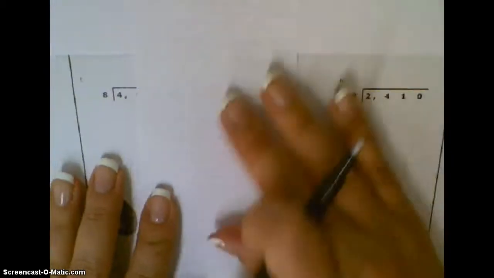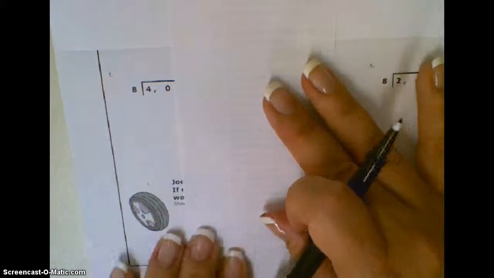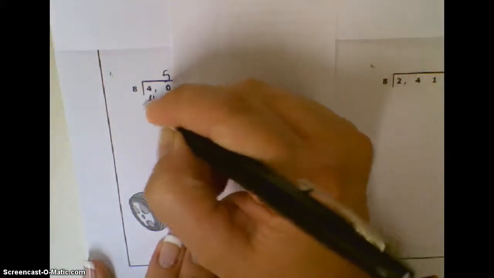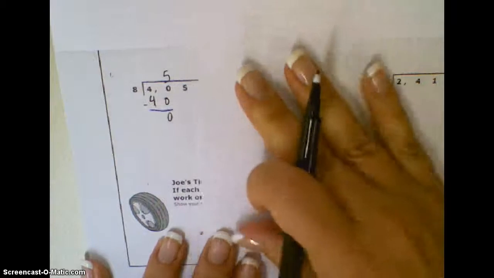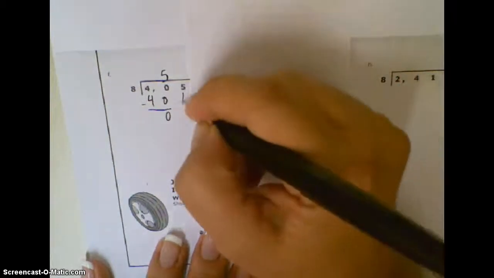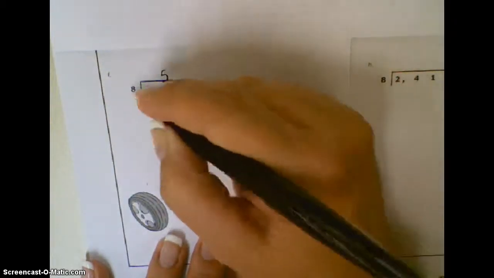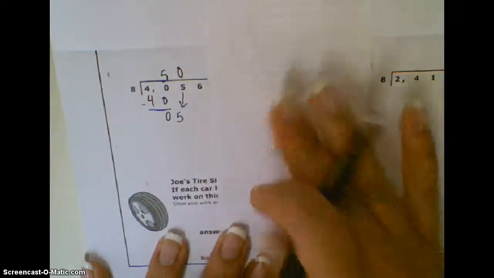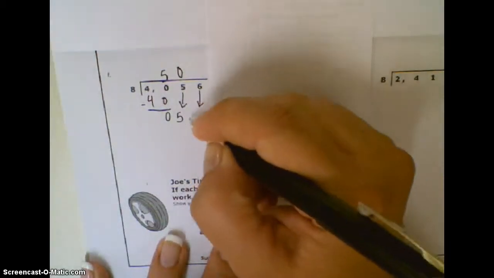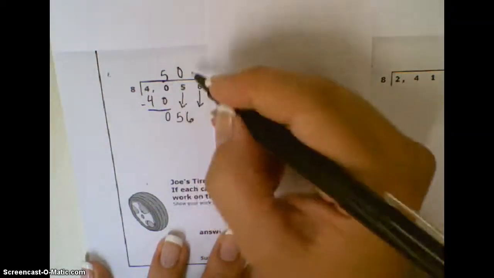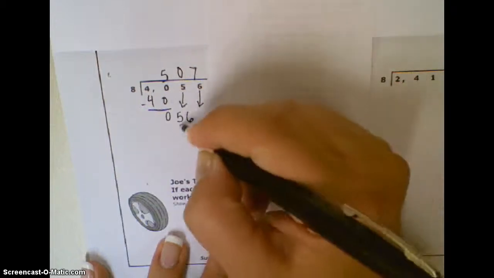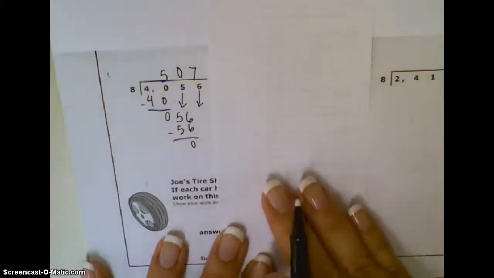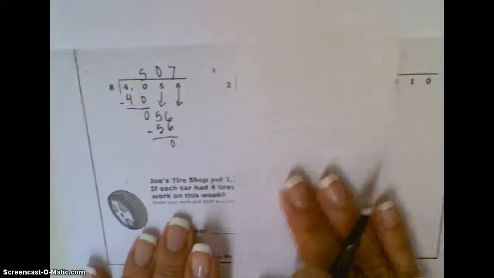8 goes into 4. It doesn't, so we're going to look at it as 40. 8 times 5 is 40. Subtract, and it's a 0. Move it over 1, and we're going to bring down the 5. 8 goes into 5. It can't. So we need to do our next one. Bring down our 6. 7 times 8 is 56. So I can subtract. And I'll have 0 for remainder. My answer is just 507.